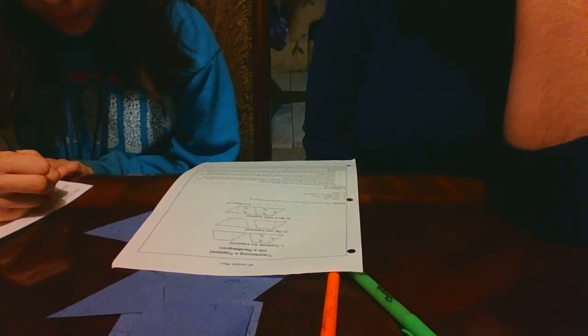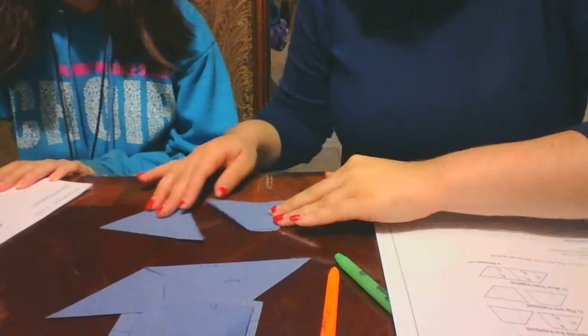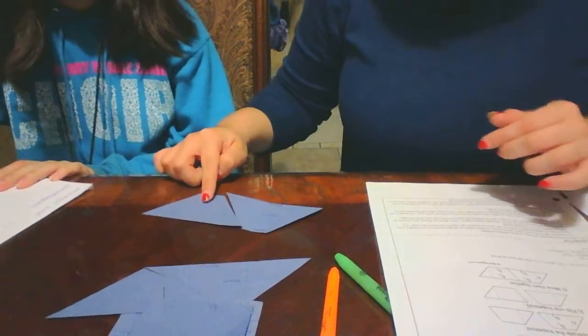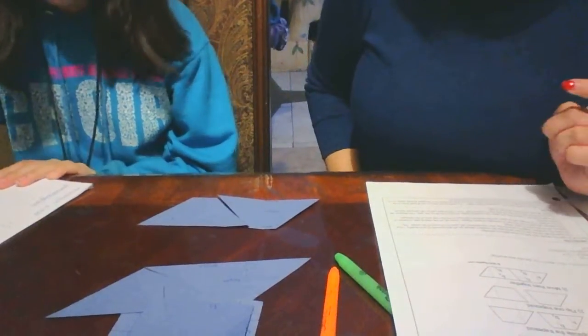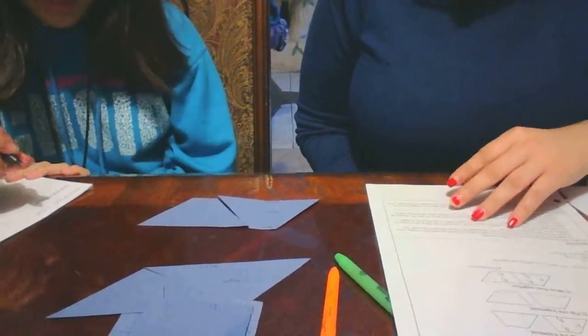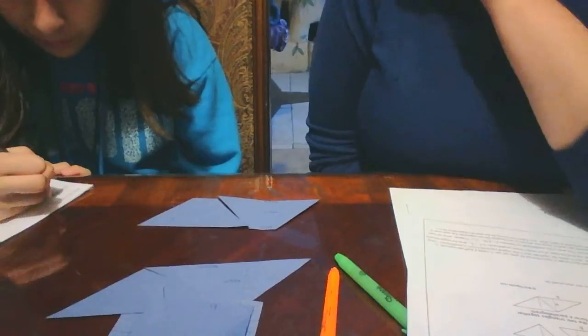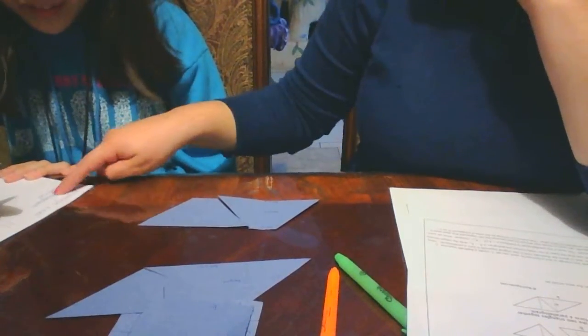Do you know what parallel lines are? Lines that are the same. Yeah. So you see these lines here? These lines are like that. But also these lines. That's why it's called parallelogram, because it's made out of 2 parallel lines. Okay? So what is it? Base times height.